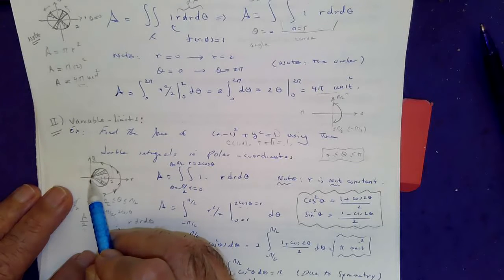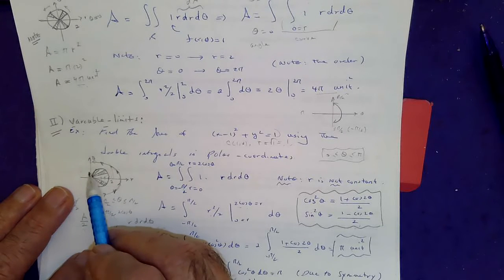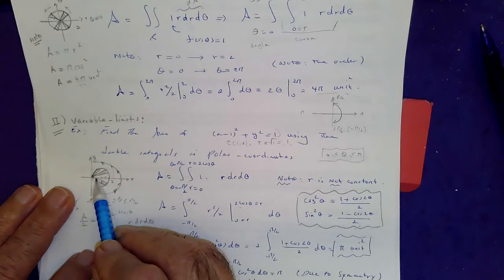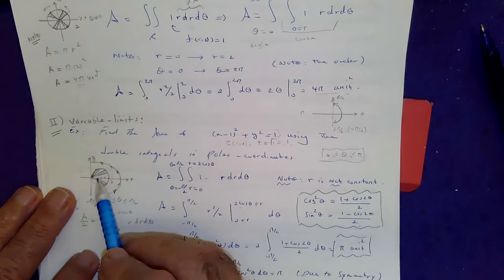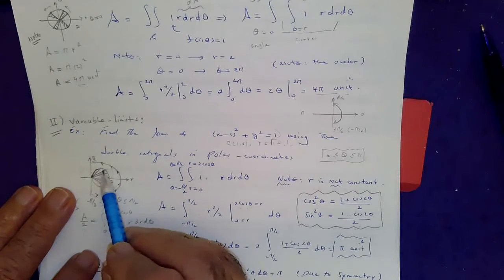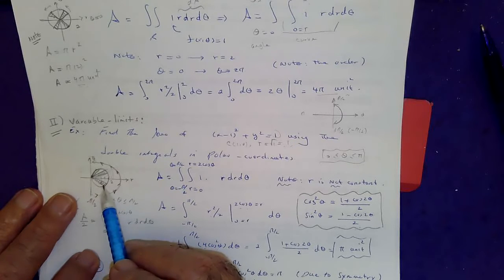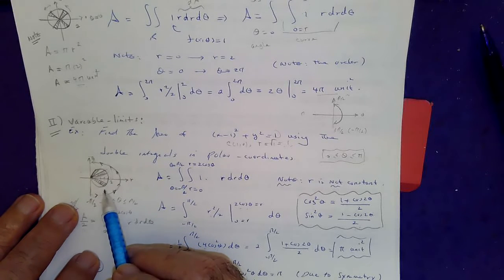So this should be the tail end, the beginning of the slice. It has to be at the pole, and then you extend it. Notice, depending on where you take the slice, it looks to me r is changing. Sometimes the slice is bigger than the other slice.